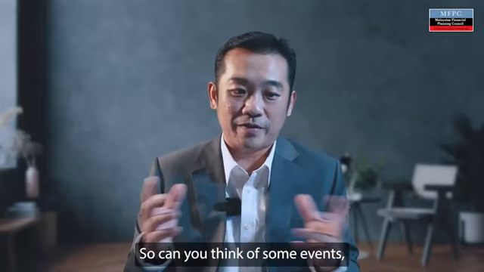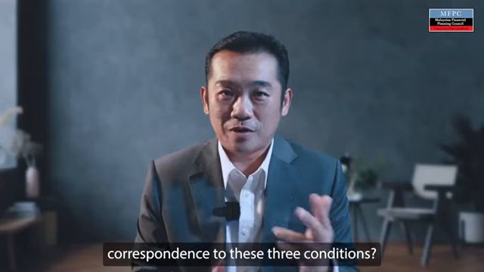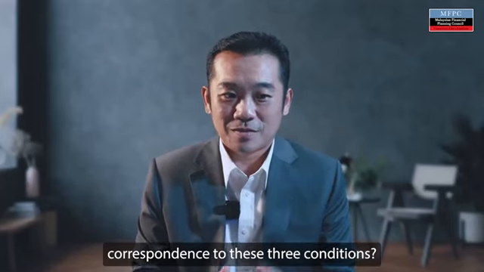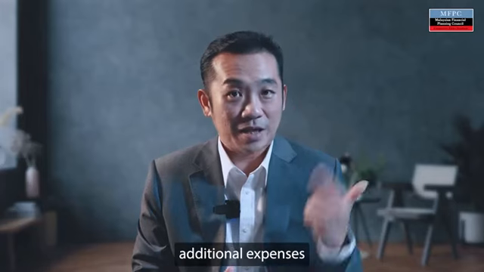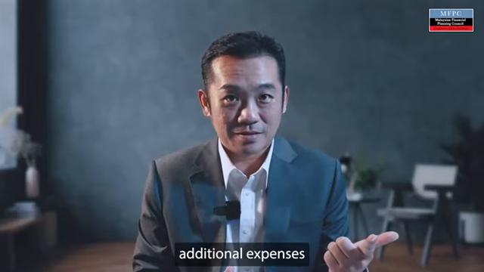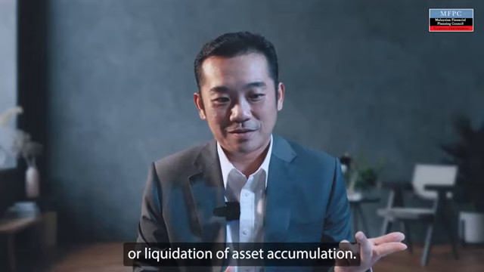So can you think of some events corresponding to these three conditions? Loss or reduction in income, additional expenses, or liquidation of asset accumulation.